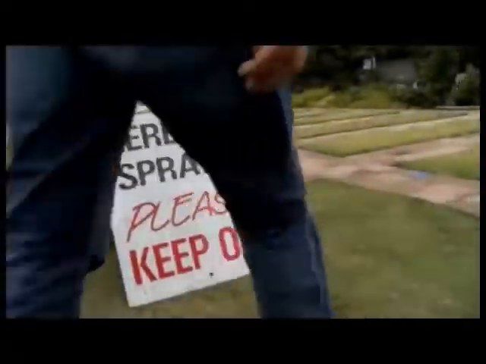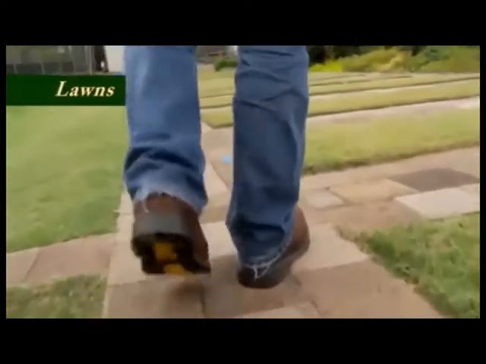the most intense permaculture there is on this planet. The center. Lawns.